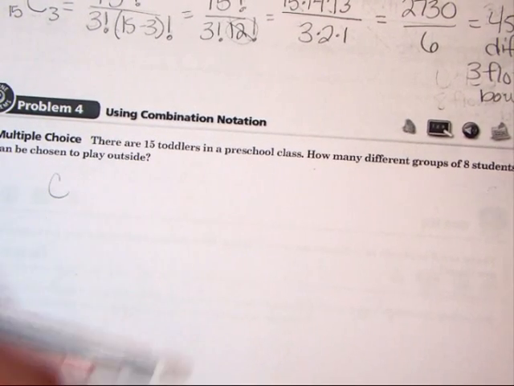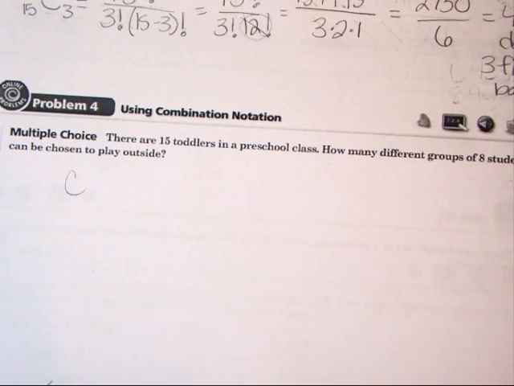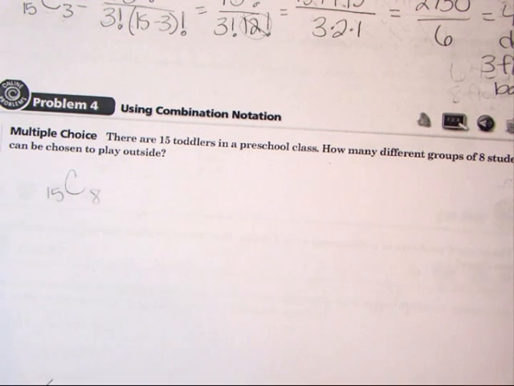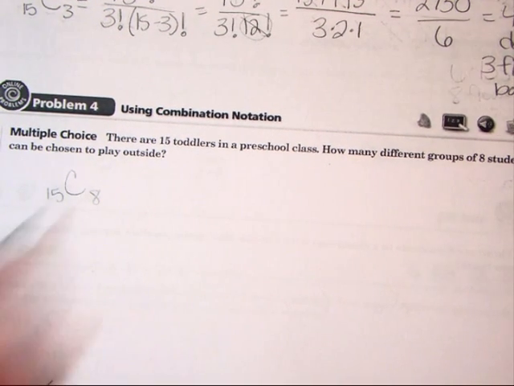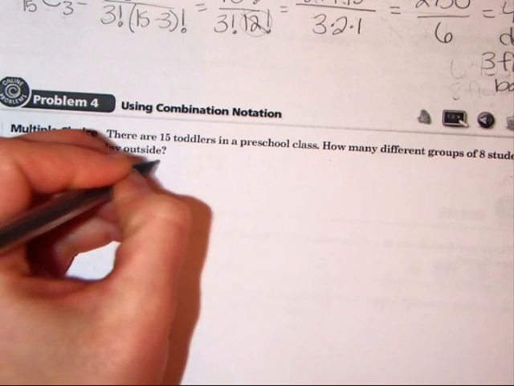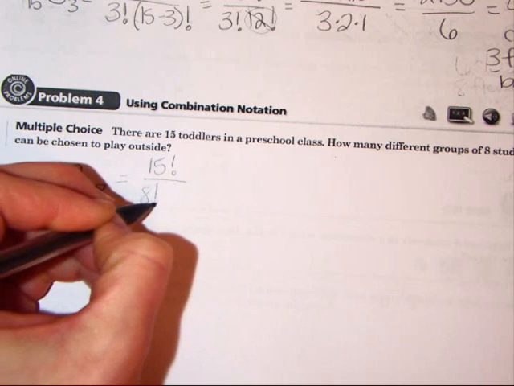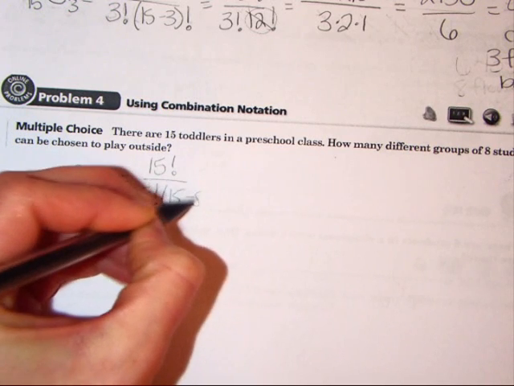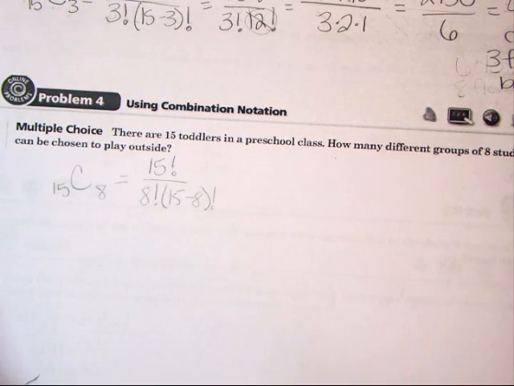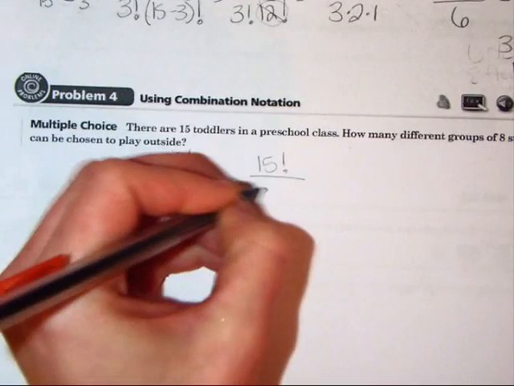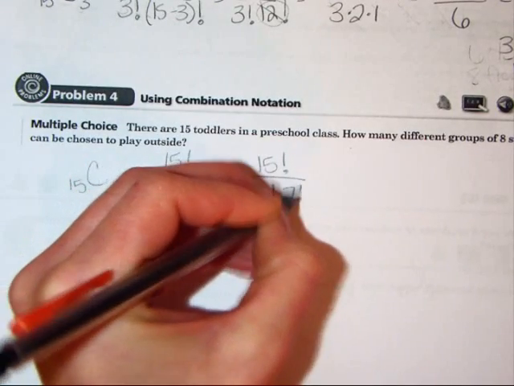We take our combination, and we need to have 15 total, 8 of which get to go outside, I guess. So we do 15 over 8 factorial times 15 minus 8 factorial. We reduce that to 15 factorial over 8 factorial, 7 factorial.